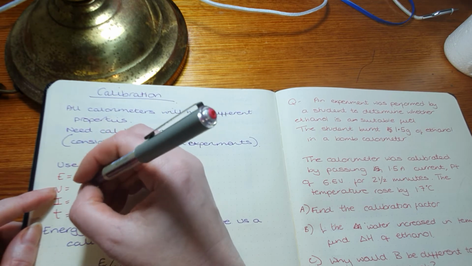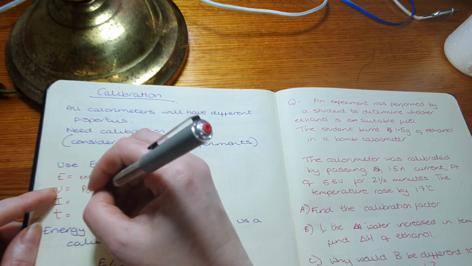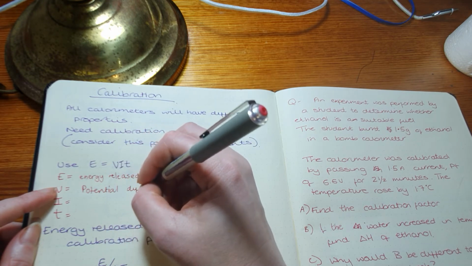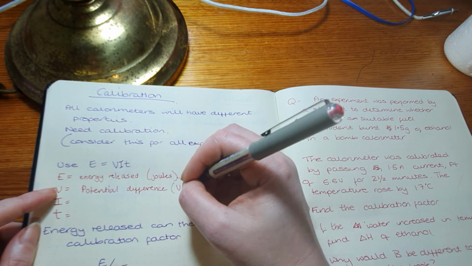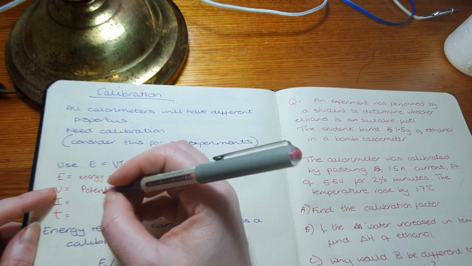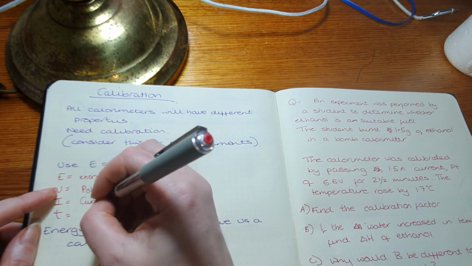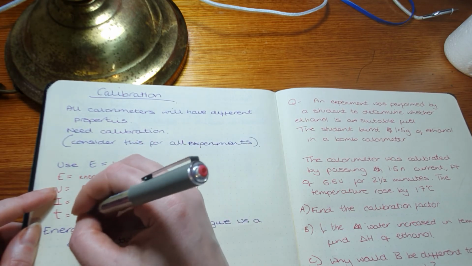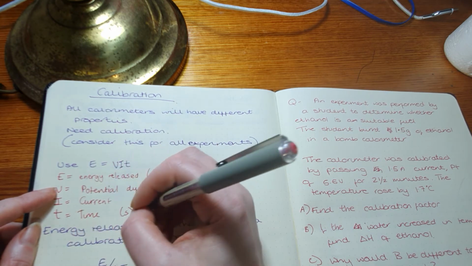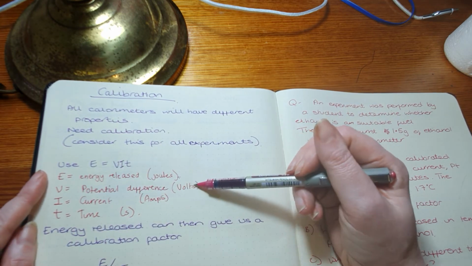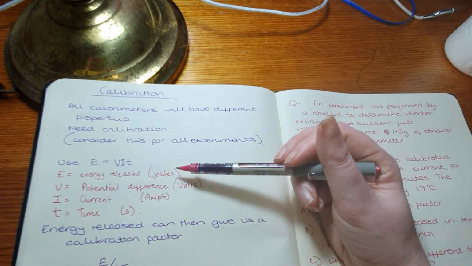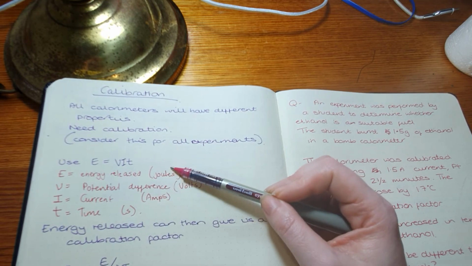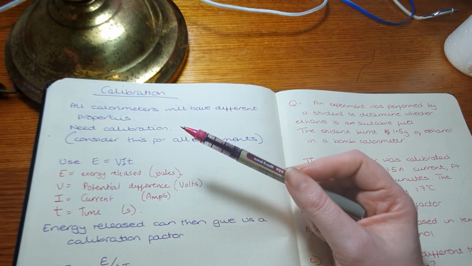Then V is our potential difference in volts. I is our current in amps, and T is time in seconds. So this is what we'll get given, and then we have to use that to work out the energy released. So that's where we're going with that.